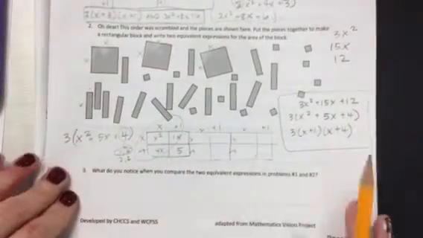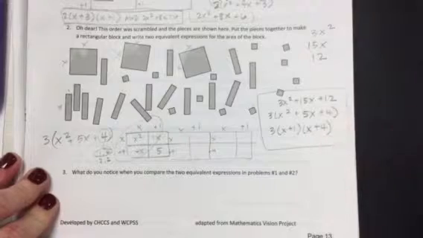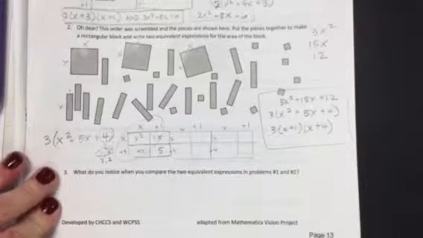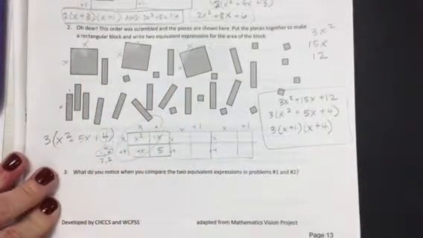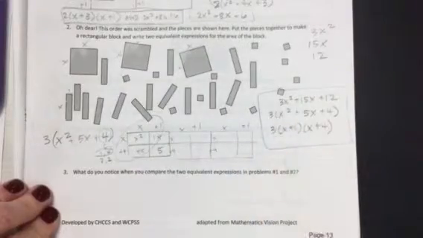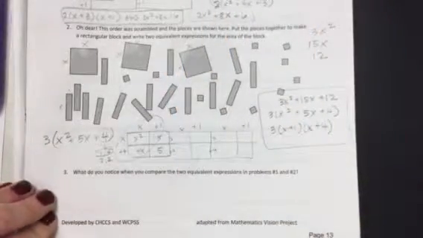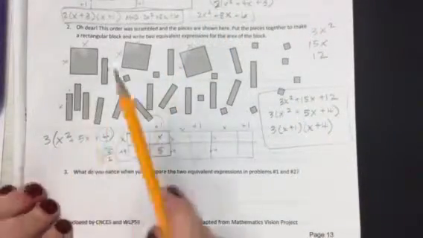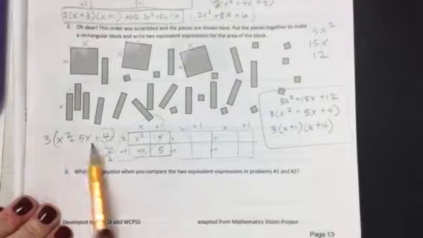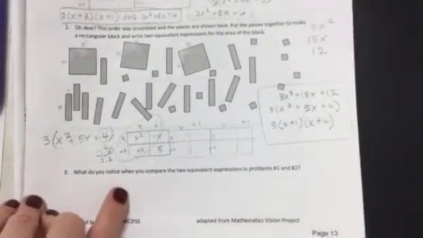Okay? For number 3, what do you notice when you compare the 2 equivalent expressions in problems 1 and 2? Well, honestly, you could say a number of things. Some things that stand out to me, the number of x boxes that you have is your common factor, right? Here we had 3 x boxes, so I know that we're going to have 3 equivalent groups. My common factor is 3. Up here we had 2 x boxes, 2 equivalent groups. My common factor was 2. You could have seen that the number of x boxes that you used here became a factor when you factored out your problem. There's a number of things you could have noticed, okay?